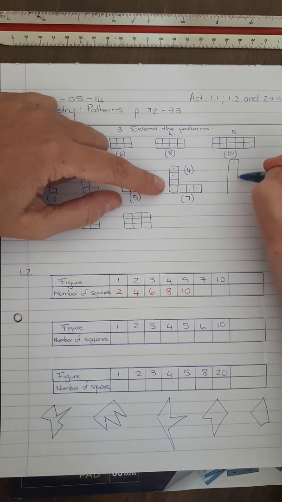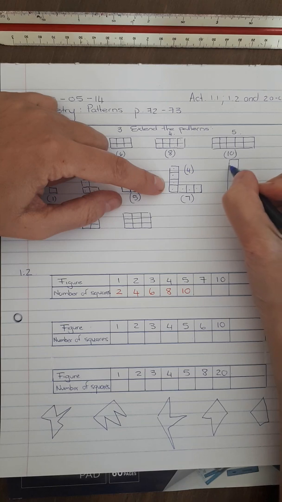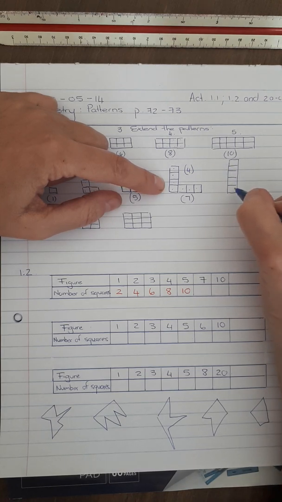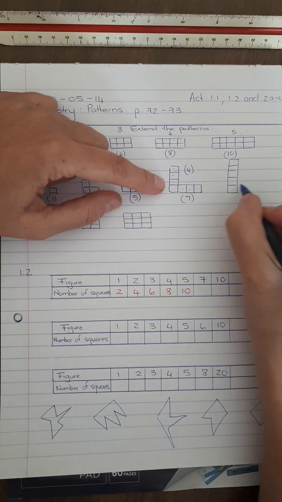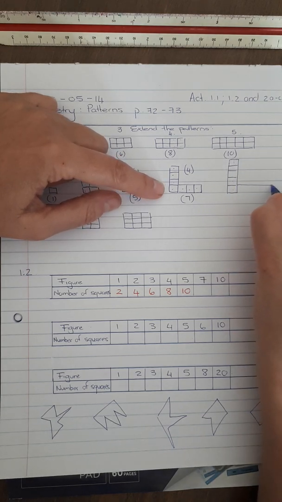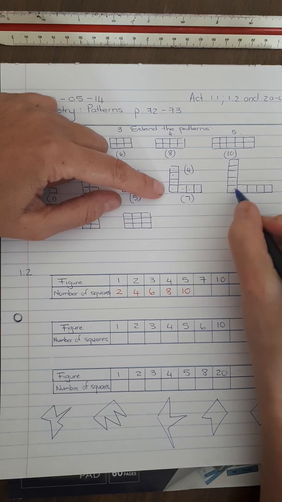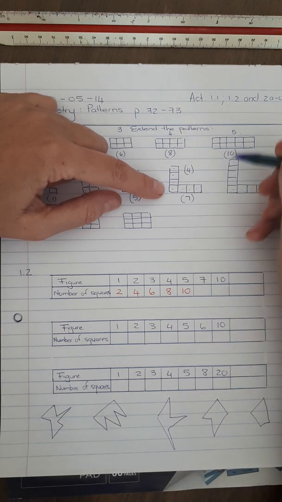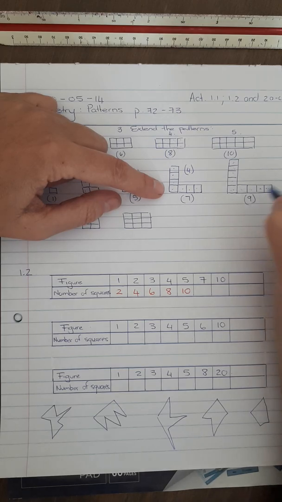I'll go a bit higher. 1, 2, 3, 4, 5. And then I'm going to have 5 squares going off to the right. So we have 1, 2, 3, 4, 5, 6, 7, 8, 9. I have 9 squares in total.